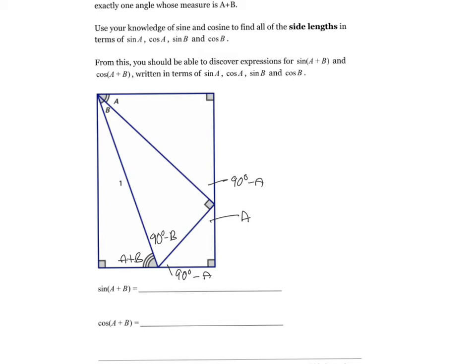So if we start looking at angle B itself and we try to sort out what the size of this side is going to be, that's the adjacent side for angle B. Again, the hypotenuse is 1, so if the hypotenuse is 1 and we're looking at the adjacent side for angle B, that means that this is going to be cosine of B. Now, this other leg in that triangle, if that one's cosine, then the other one's going to be sine of B. It's the opposite side. Again, because the hypotenuse is 1, it's just sine of B.